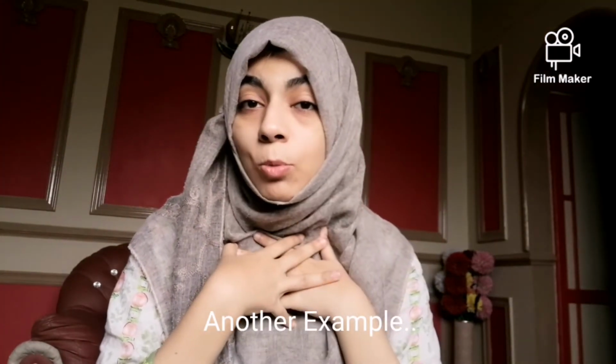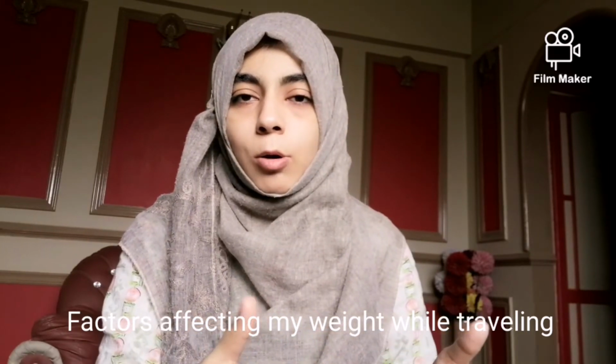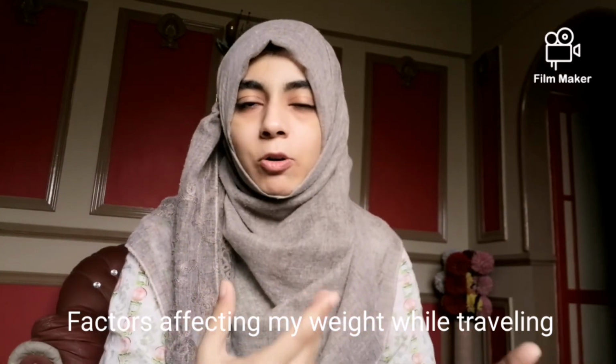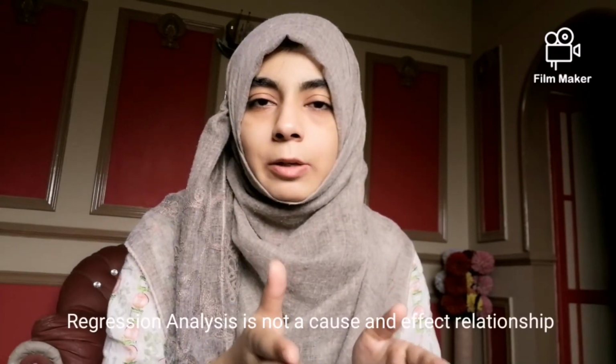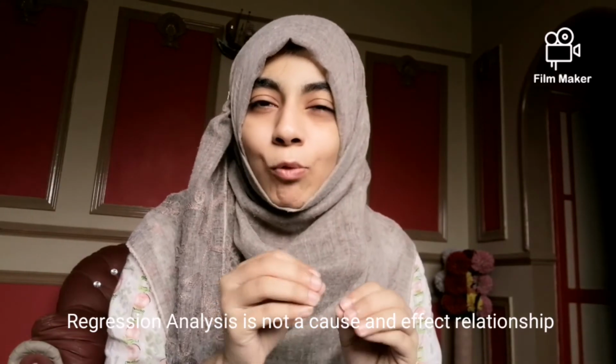Let me give you an example of myself. Let's suppose if I travel more, I eat more, and I gain some weight while traveling. So I cannot say that traveling gives me more weight, or that if I am on the road, I gain weight. That's not a cause and effect relationship. Regression analysis is not a cause and effect relationship. We have to look into what specifically is affecting and causing the weight gain.